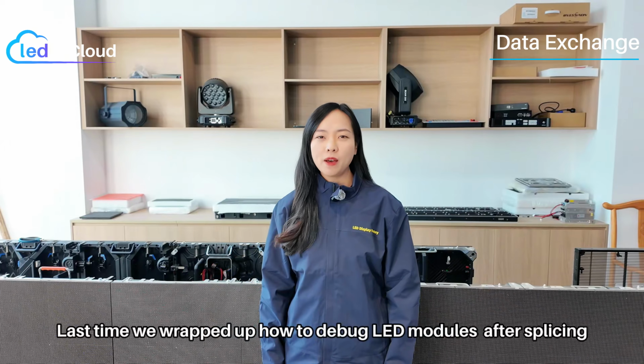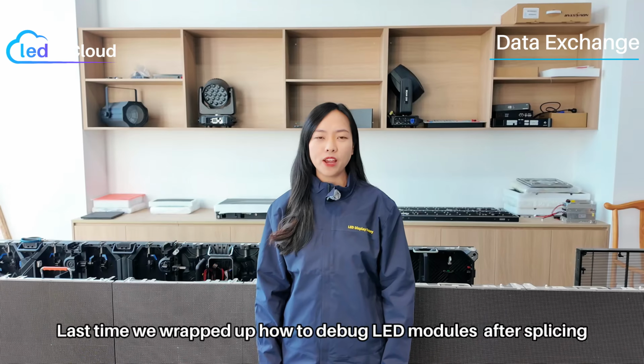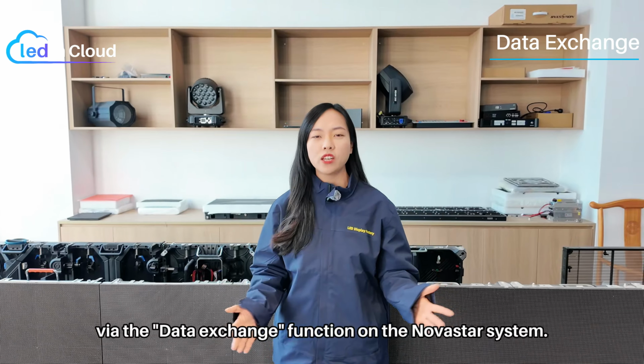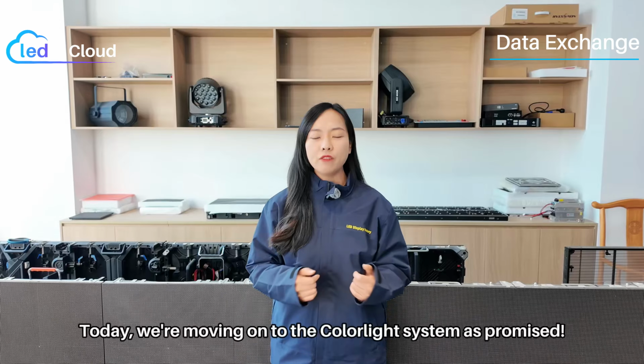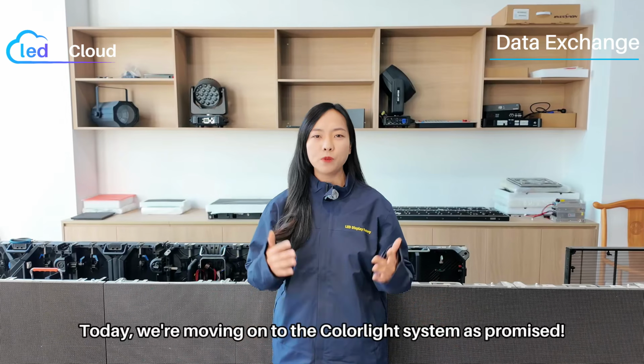Last time we wrapped up how to debug LED modules after splicing via the data exchange function on the Nova Star system. Today we are moving on to the Colorlight system as promised.